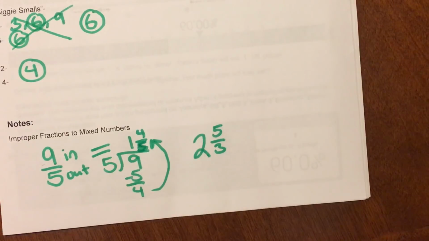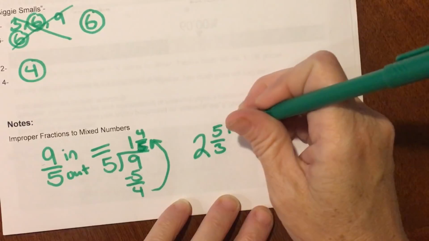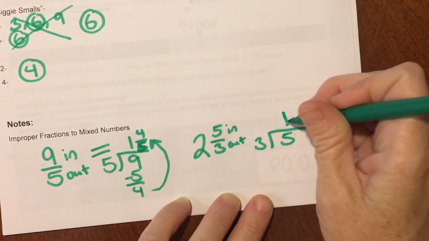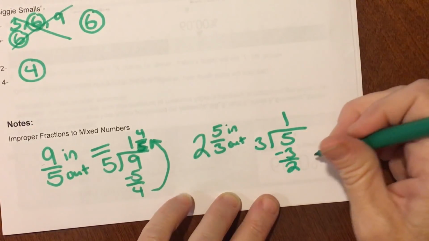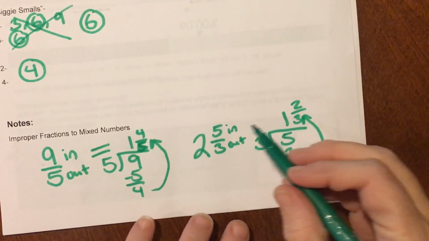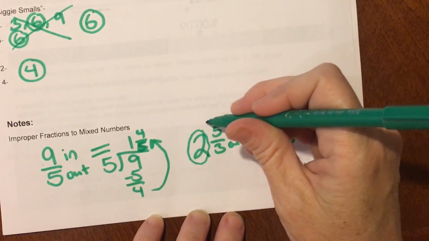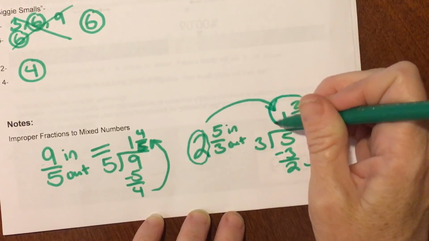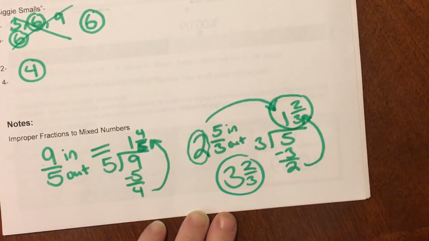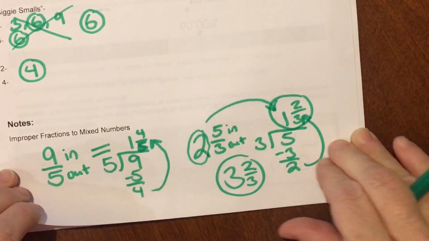Now if it was a whole number in front, if I had 2 and 5/3, I would do the same thing, because a 5-year-old should not be on the back of a 3-year-old. That's improper. So I'm going to do in and out. And when I do in and out, I get 1 2/3. But I can't forget about that whole 2. So I actually have 2 and 1 2/3. So my answer would actually be 3 2/3. Okay, that's just a quick reminder that you'll probably need to be using that in some of these problems.